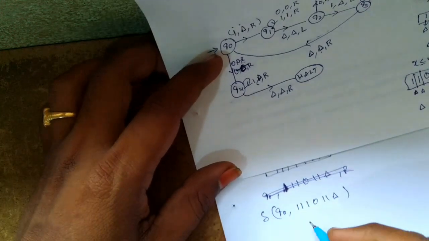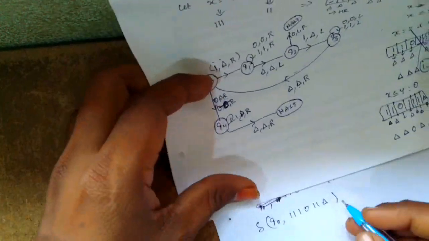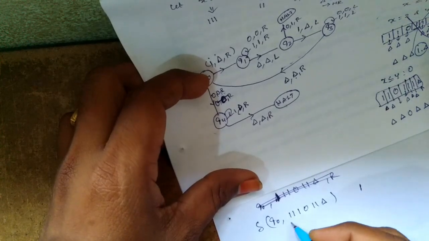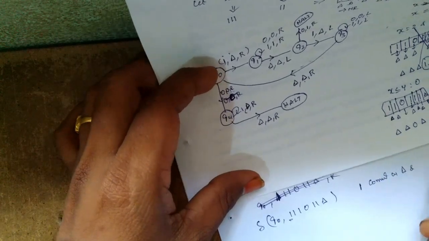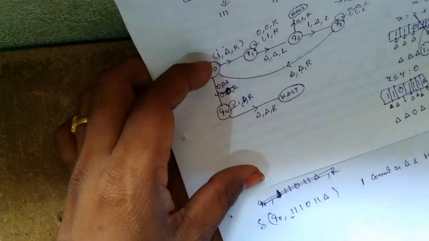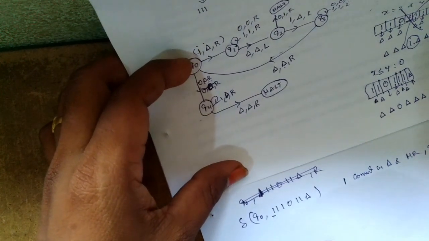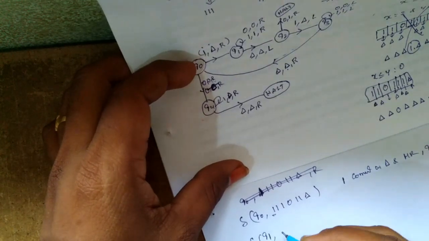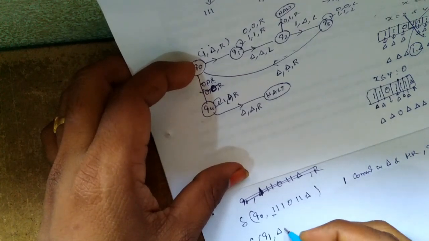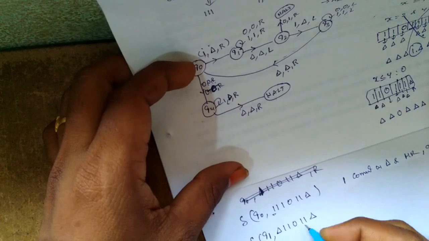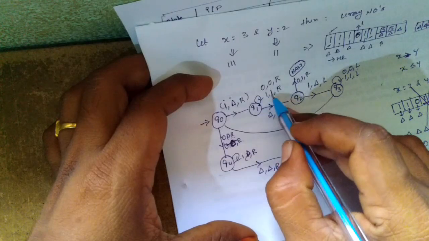Now from Q0 the input is 1, which is converted to del, and we move right and go to Q1. So Q1 is now the current state. This one is converted to del and the remaining is 1 1 0 1 1 del. Now the head is here. From Q1, when reading 1, there is no change, and we move right.